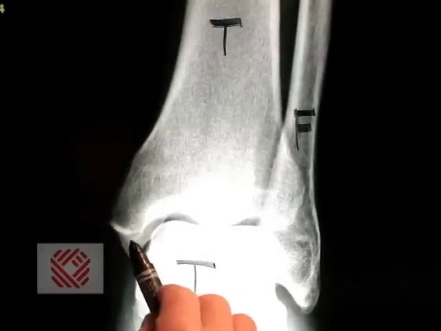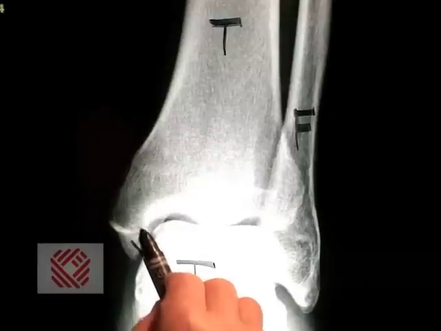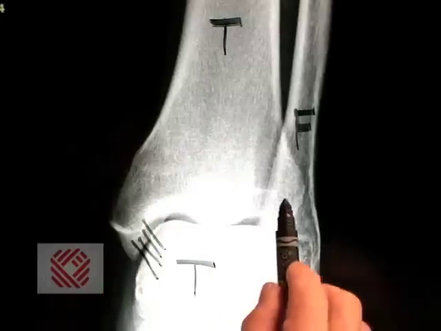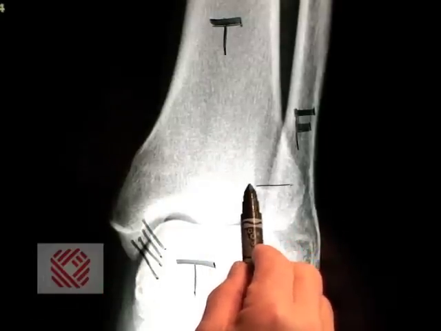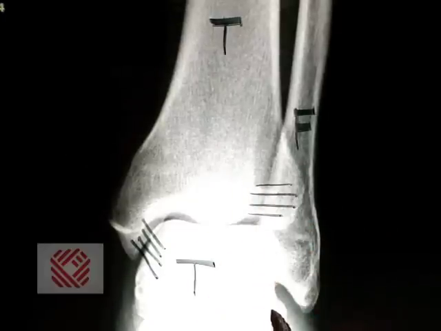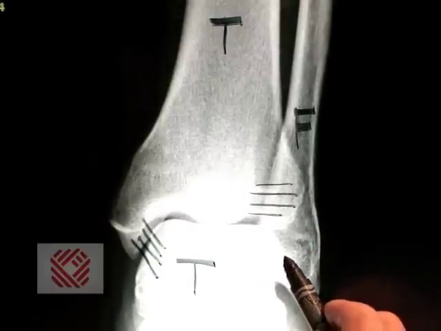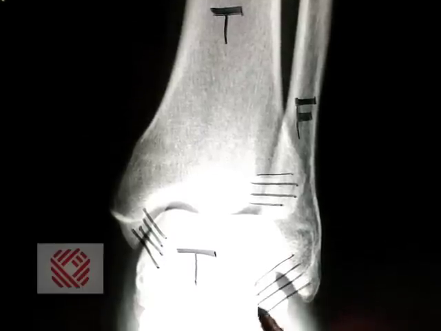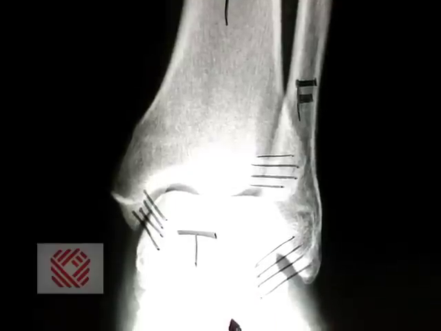There is a ligament on the inner side here connecting the talus to the tibia. There is a ligament here that connects the tibia to the fibula. And then finally, there is a ligament on the outside here that connects the fibula to the talus.